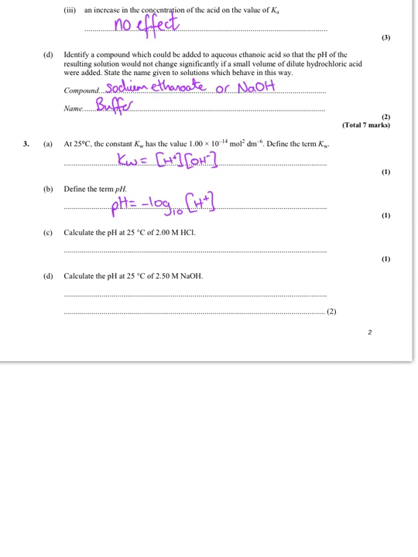We then need to calculate the pH at 25 degrees C of a 2 molar hydrochloric acid solution. So you're just going to put the number straight into the equation. This really is quite an easy question. And don't be thrown if you get a small negative number for a strong acid. That is okay.